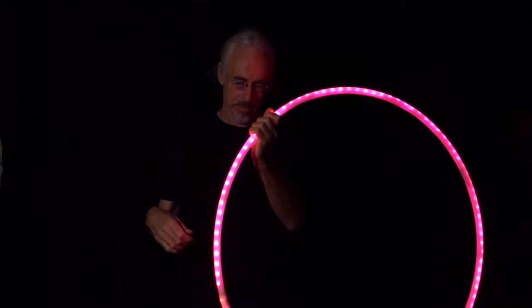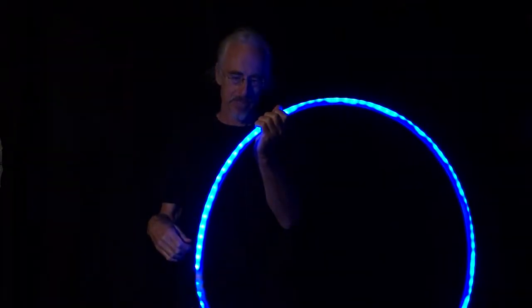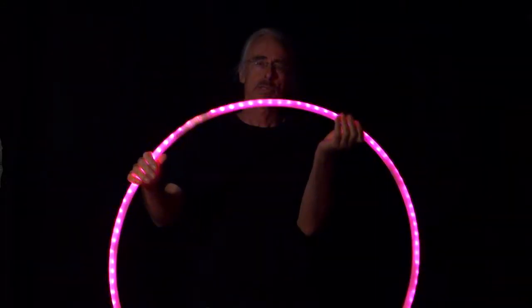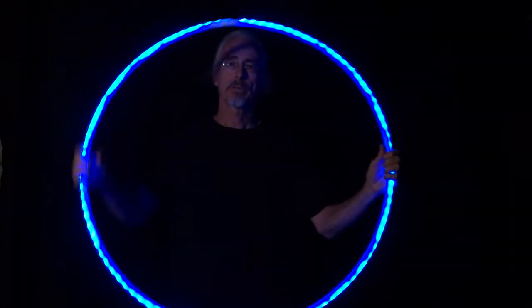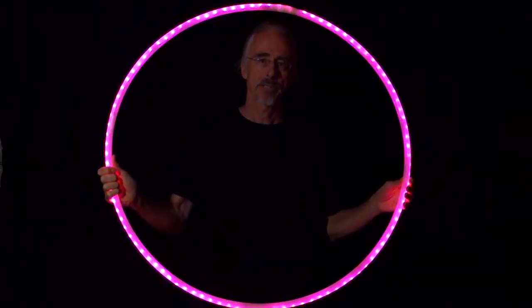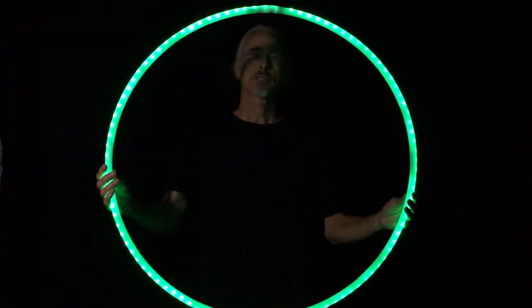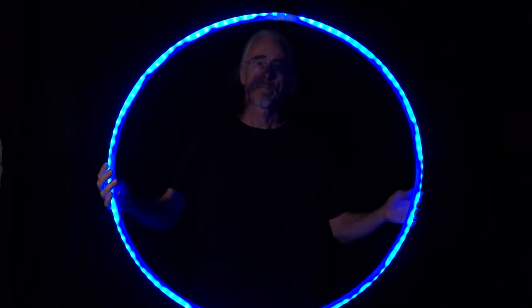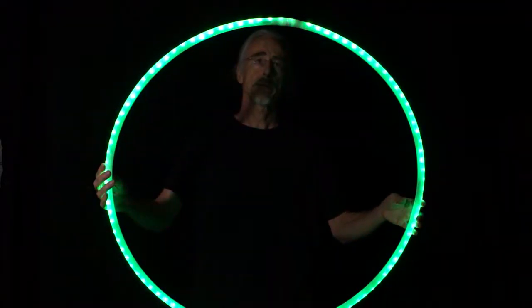It's there, it's pulsing pretty fast. If we went on a little bit, it gets really slow, like a lava lamp, and so you could actually do a performance with the hoop very, very slowly changing color, almost unnoticeably, depending on the color scheme that you had. So here's this particular hoop. We like this speed of fade, perhaps.